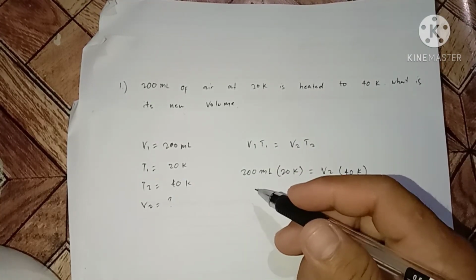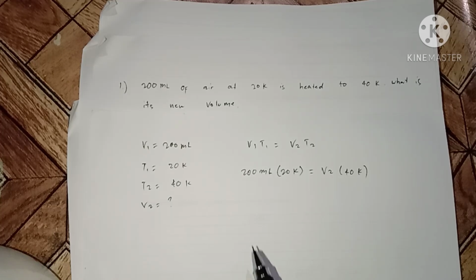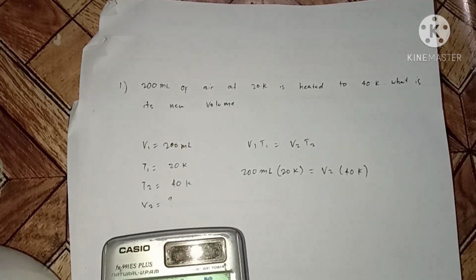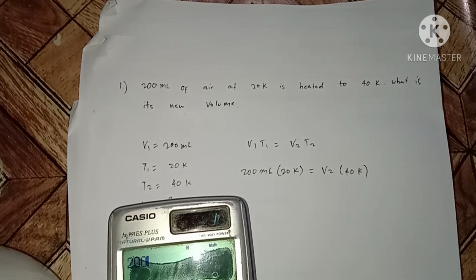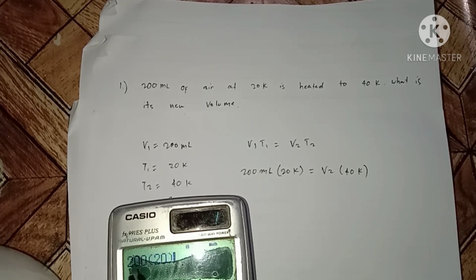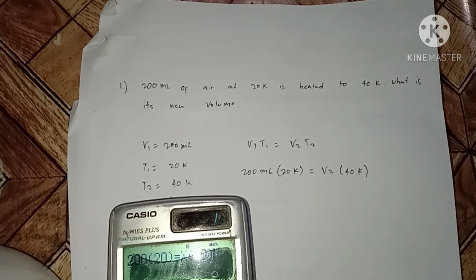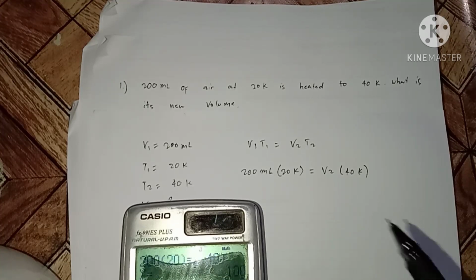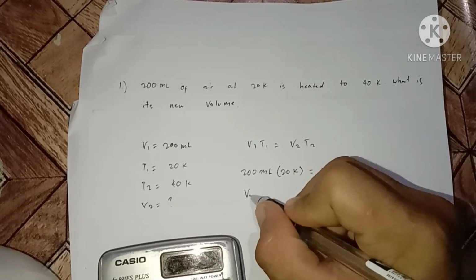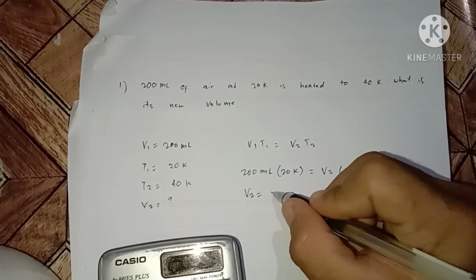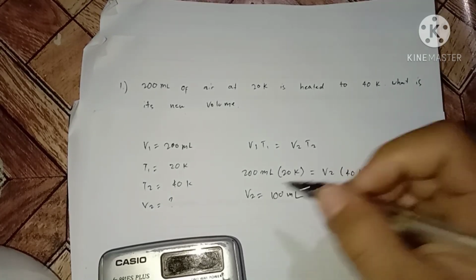Then shift solve. 200 times 20 equals alpha x, so alpha x times 40. Shift solve. So the value of volume 2 equals 100 ml.